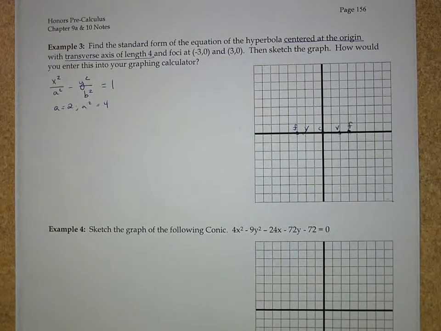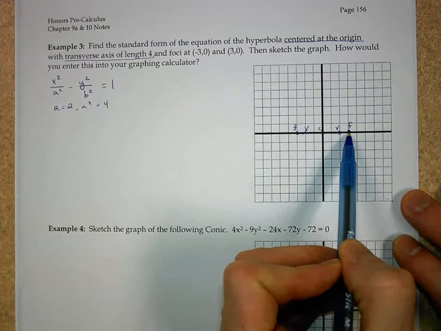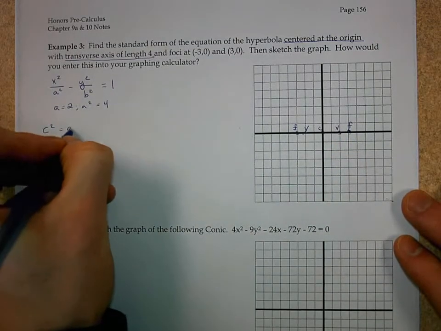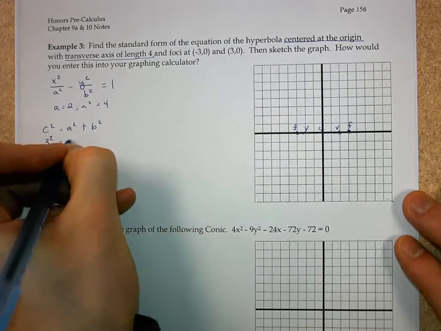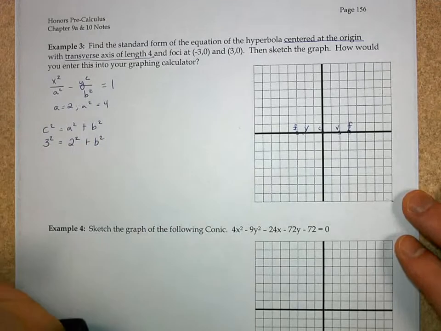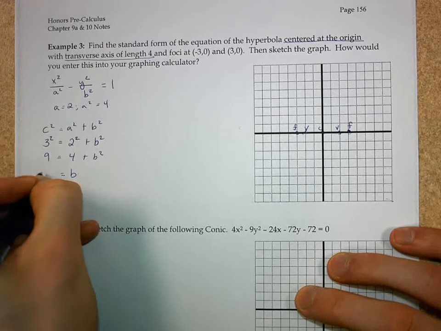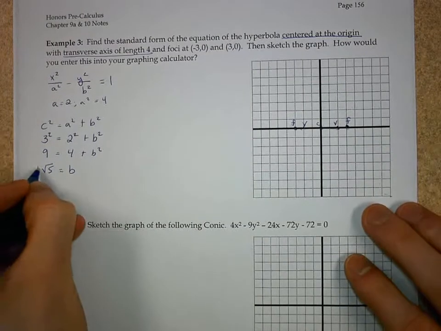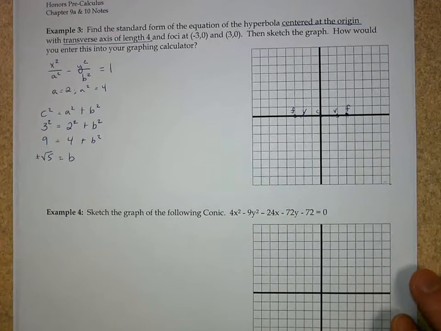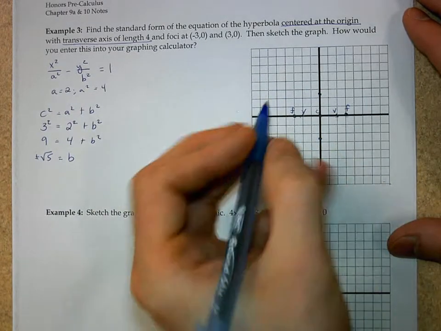Now, how do I get b squared? Well, the only other piece I have is this foci. And I know the foci distance from the center out is 3 units. So c squared equals a squared plus b squared. I know my c value is going to be 3. My a value is 2. And my b is what I'm solving for. So 9 is equal to 4 plus b squared. So b is going to be plus or minus square root of 5. And if I do that, I know I'm going to be right about there and right about there on my y-axis.